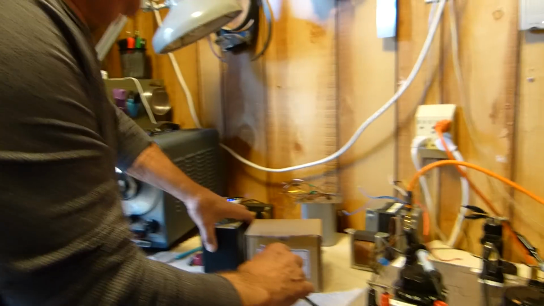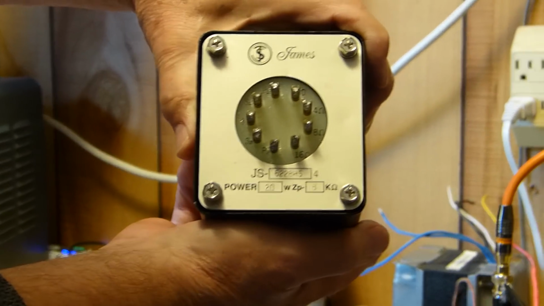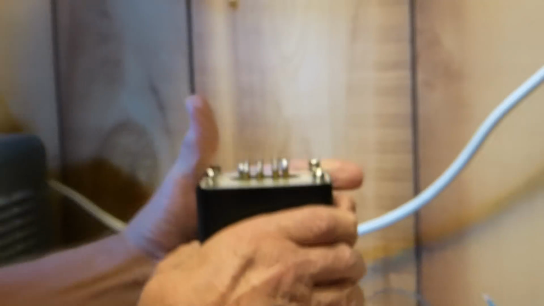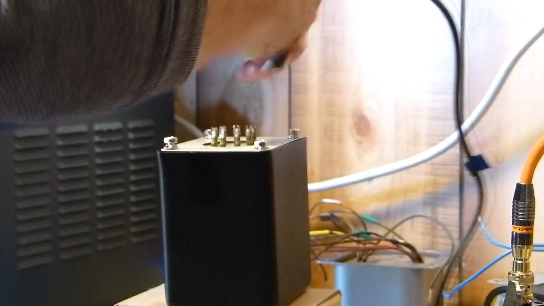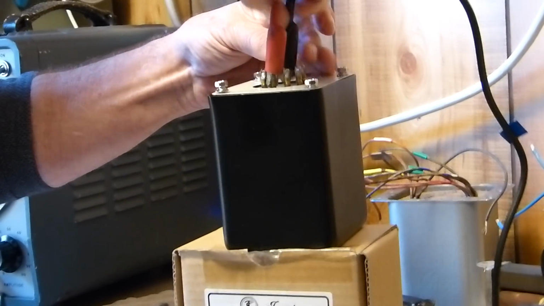Here's the one that started this insanity, and that was this James transformer. Audio output transformers. How do we directly measure the inductance of audio output transformers? Well, that became quite a project, but this is how it's turned out, and it's actually turned out really well.